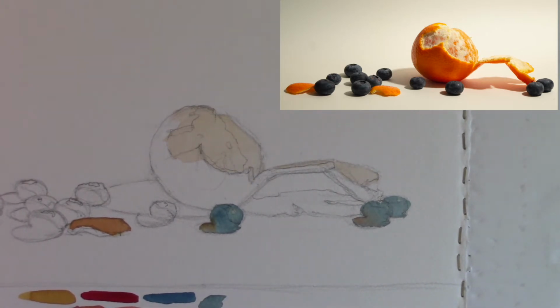I'm going to block in the more intense blue and the blueberry, then I'm going to go to that cast shadow mixture that I had, and then I'm going to drop in my warm wet into wet mixture that's reflecting into the cast shadow.